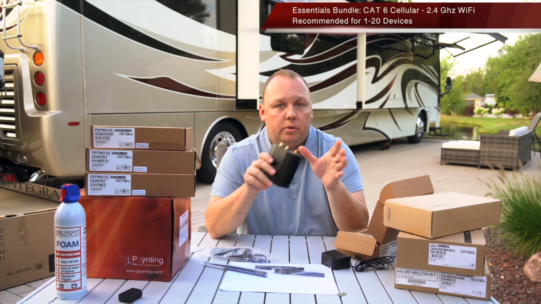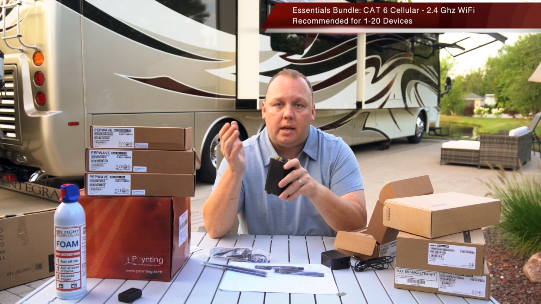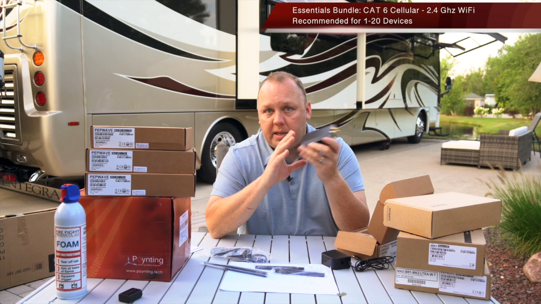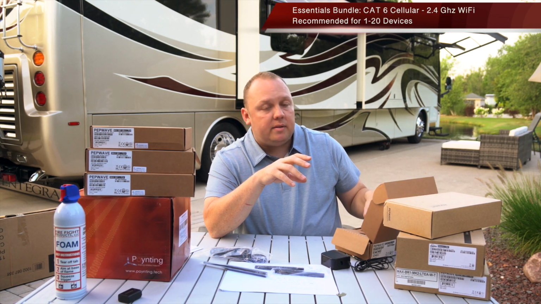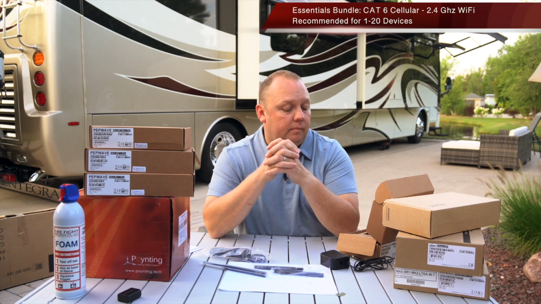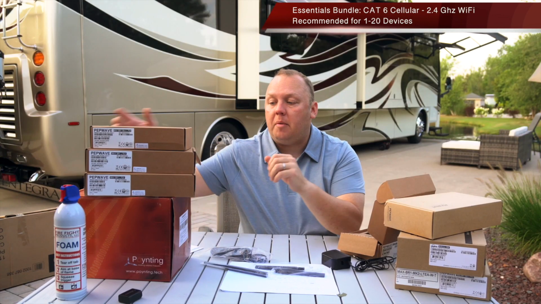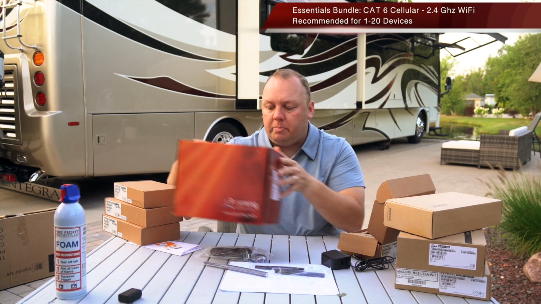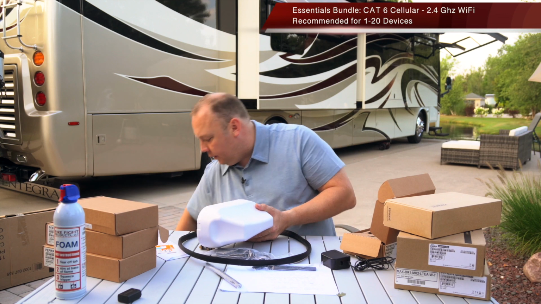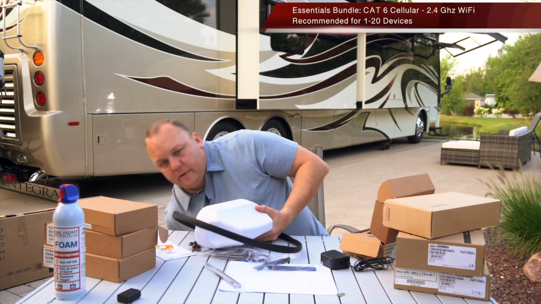Out of the box, those 3 features that I discussed at the end will not be accessible. But the cellular access in this device works great for most people, and that's all they really need. All right, so let's talk about the roof antenna that comes in the Essentials bundle. All right, and some accessories down here.